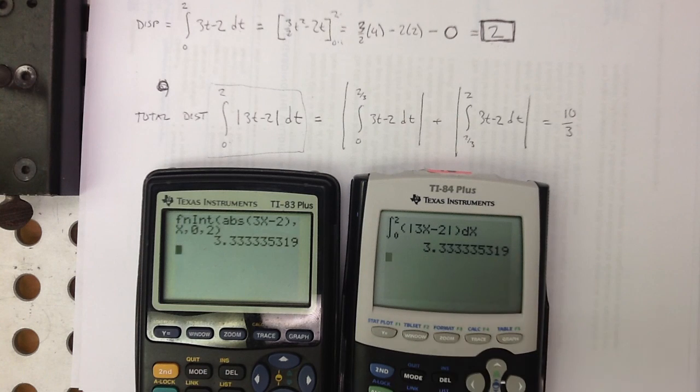It gives me the same wrong answer, but it did, interestingly, compared to the graphing method, it did give me a little bit more accurate answer. So I don't know what that's about. I don't know why it's different, but it is interesting.